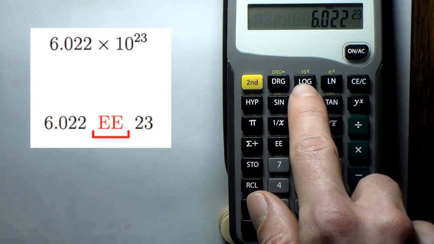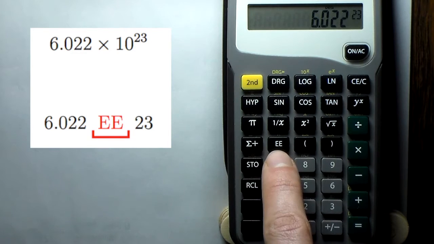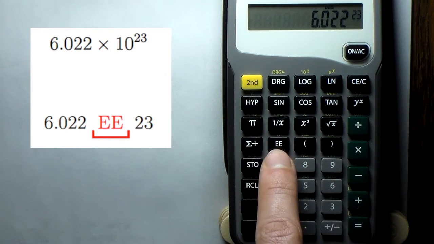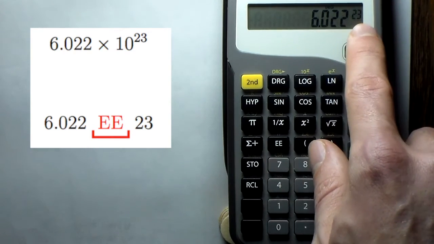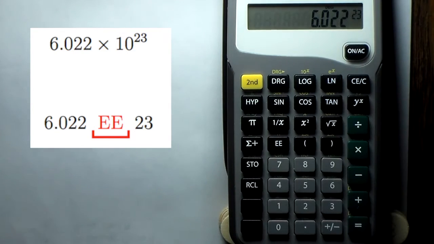What we're going to be using here is instead this EE button. This button you're going to become very familiar with. You're going to be using it a lot, and it's very, very useful. And this is going to be that 6.022 times 10 to the 23rd. That's what it's referring to right up there.